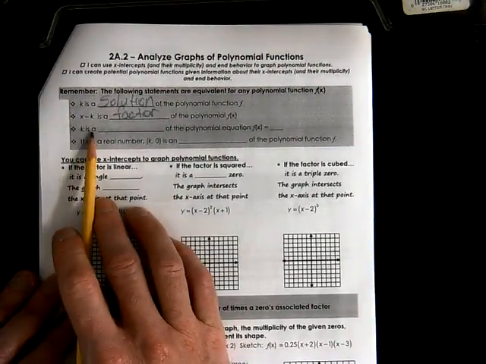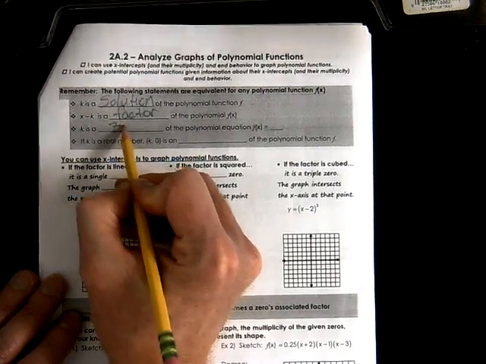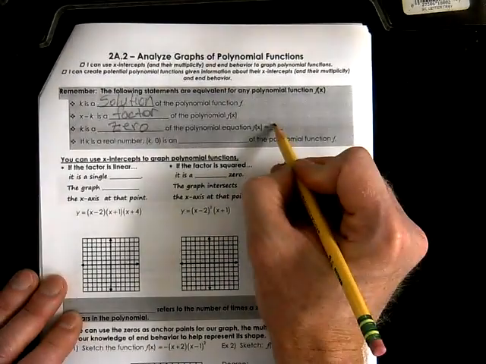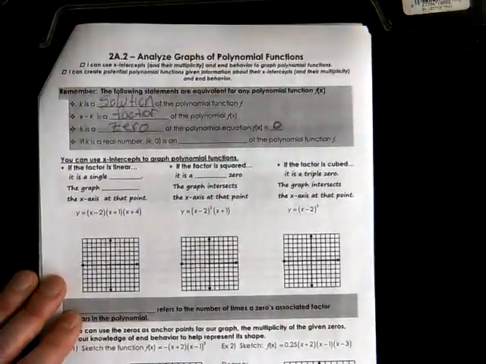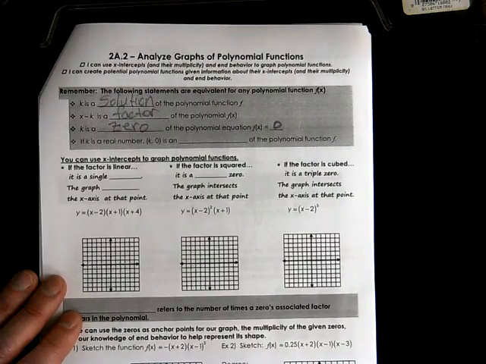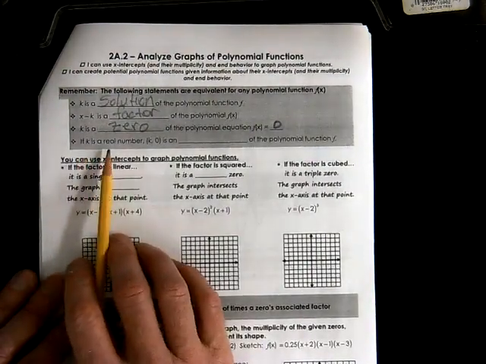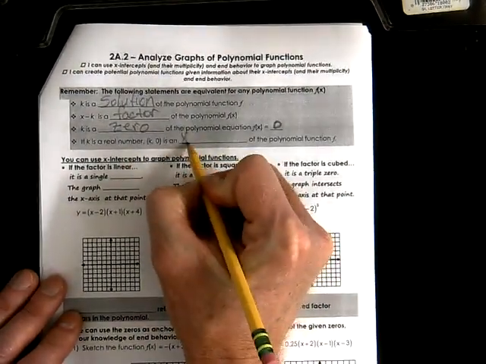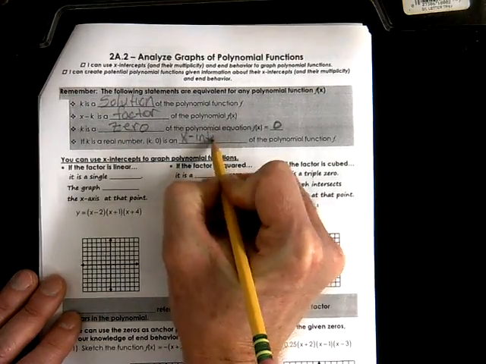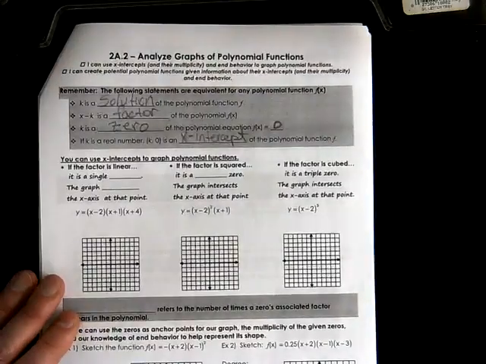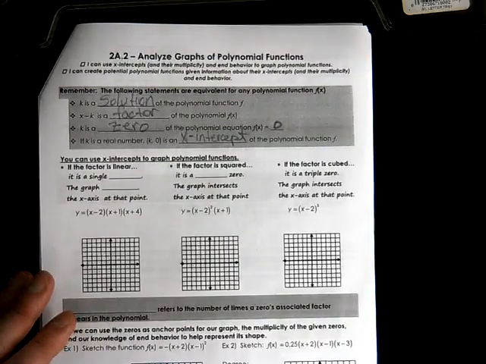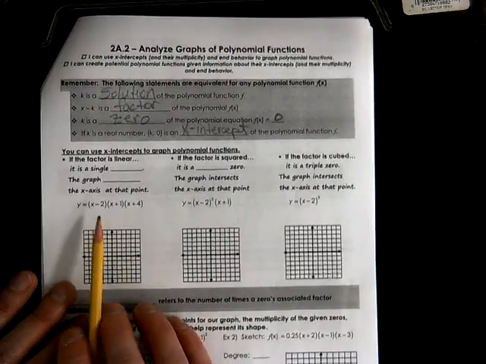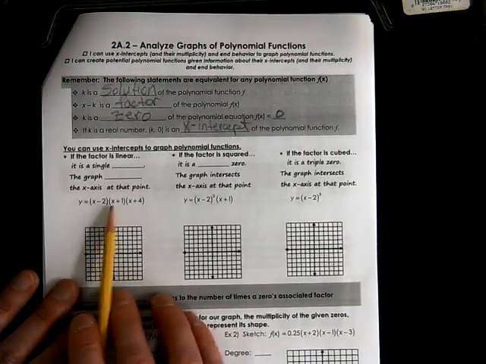And you know that the k value is considered a 0 of the polynomial equation when f of x equals 0. If k is a real number, then k comma 0 is an x-intercept. So this is relating back to everything that we've done before in quadratics. The same thing. We just now have more factors.